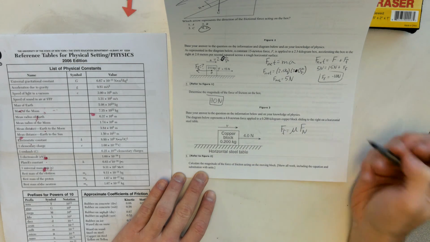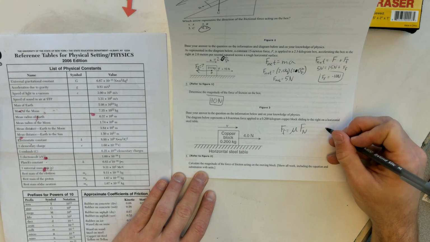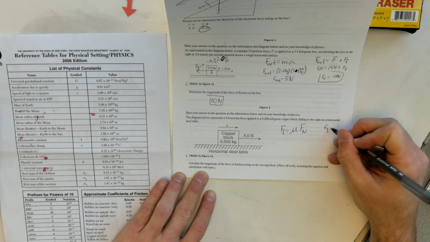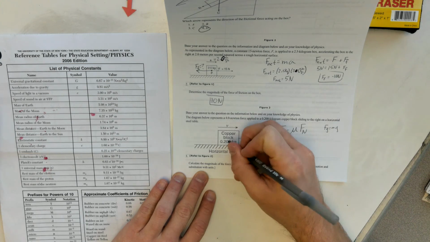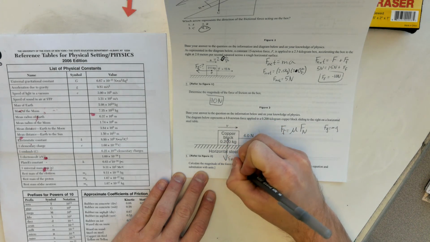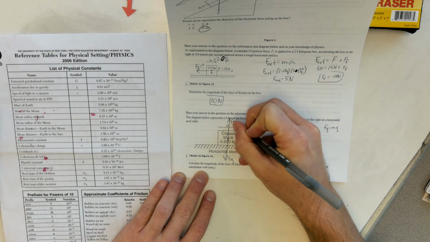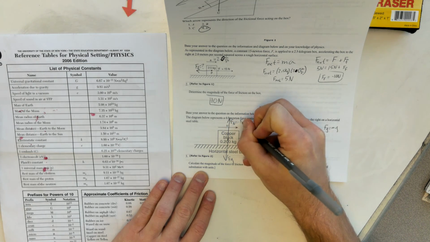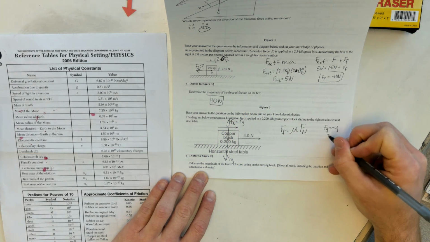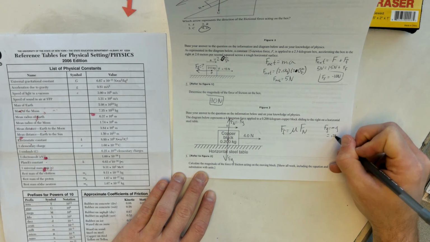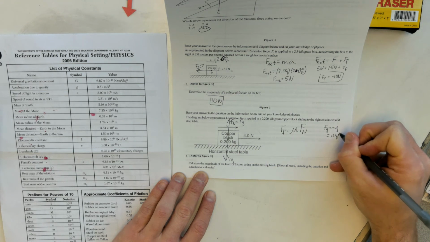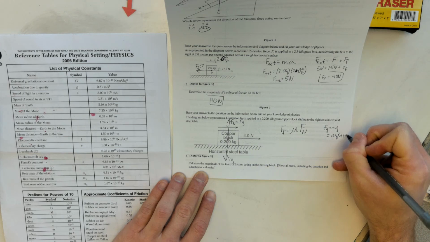So we have to figure out your normal force, and to do that we know Fg equals mg, and we know Fn is going to equal negative Fg. So we'll do this first. We have 0.2 kilograms times negative 9.81 meters per second squared.